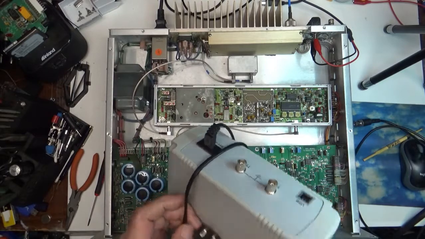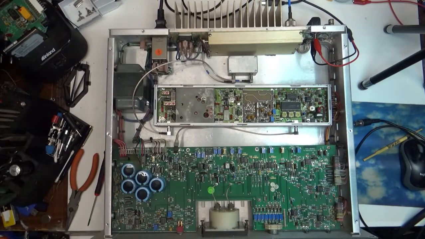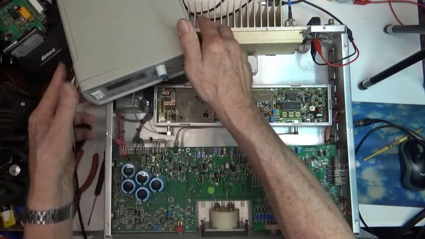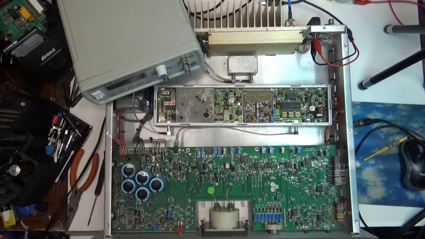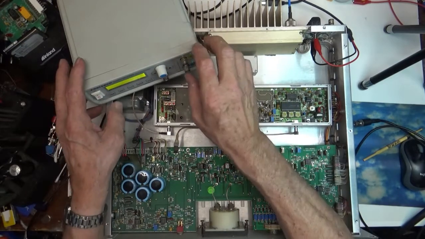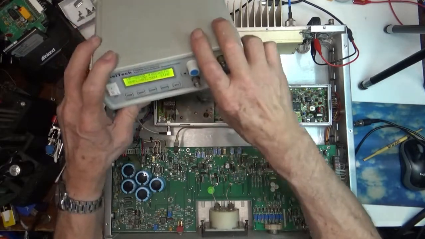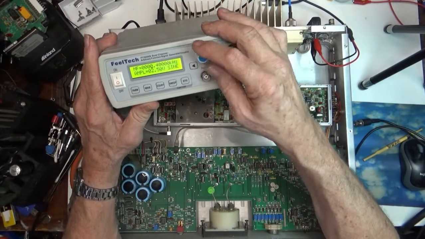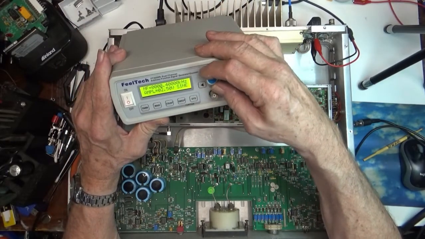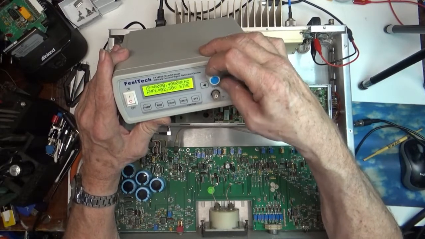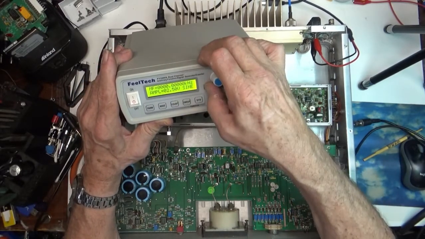Okay. These things aren't fantastic, but they work. All right, so we'll turn this guy on, and we'll set her for, let's see, I want you down to 0.